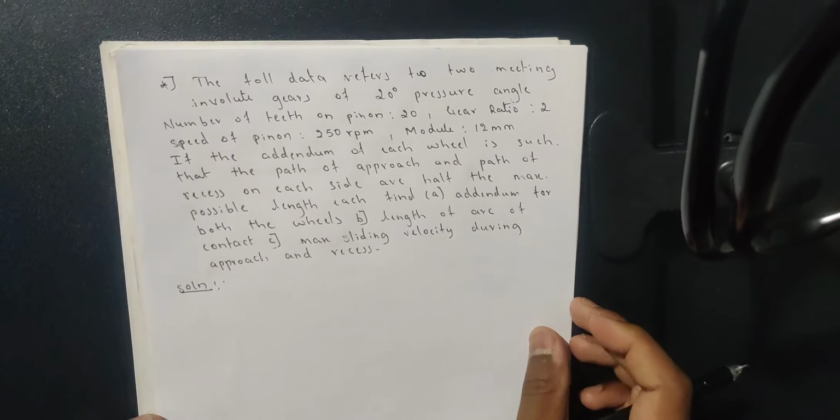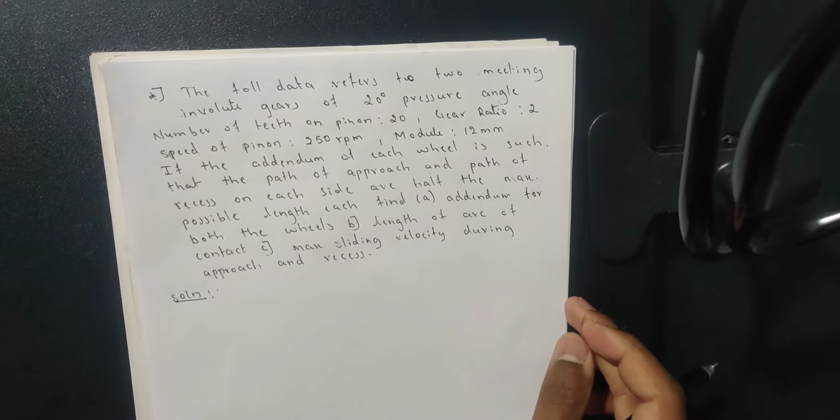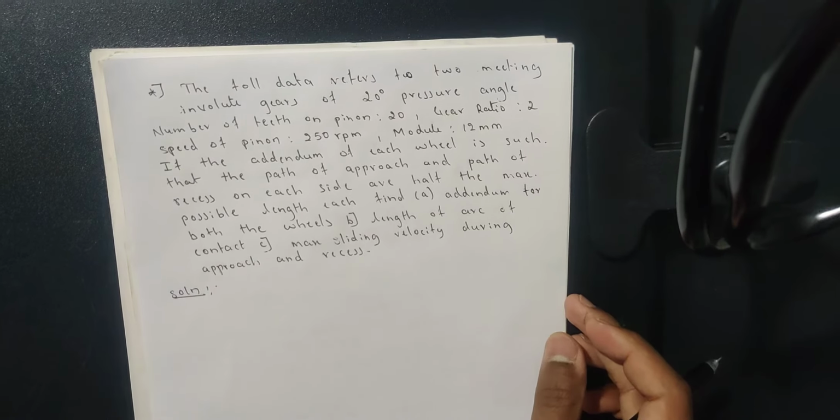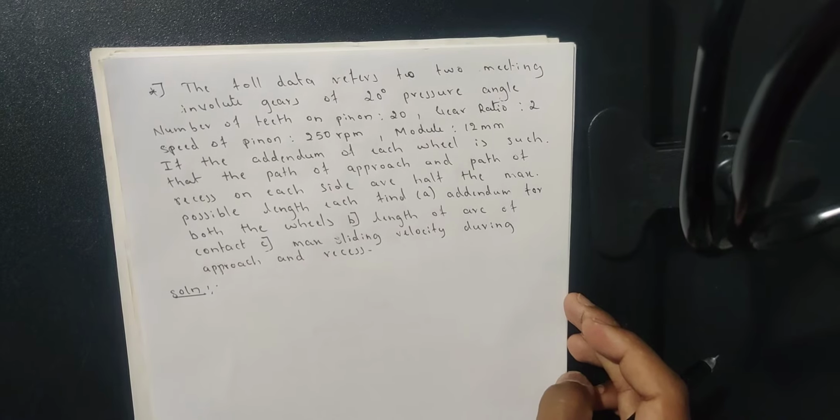Okay, hello everyone. I welcome you once again for one more problem which we will be solving for the GATE, which will be covering the maximum parameters which can be solved for this particular problem. I'll just read out the problem definition.